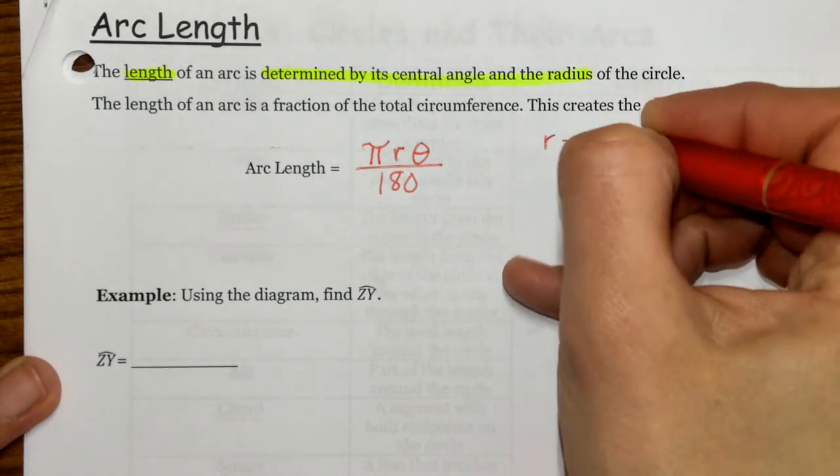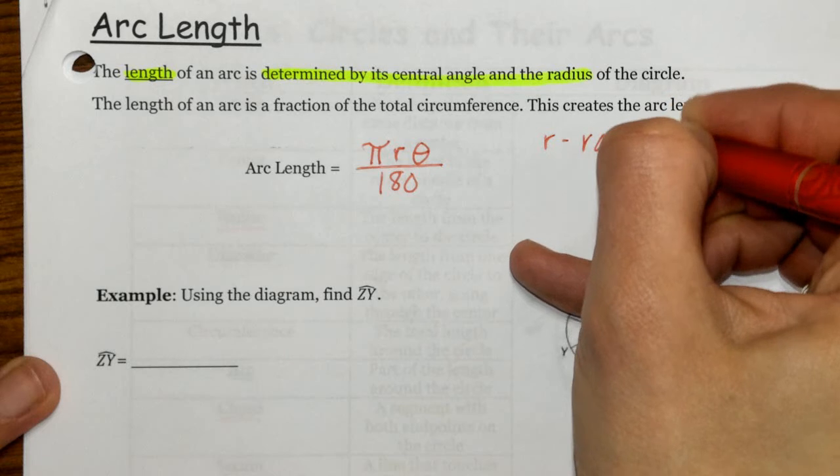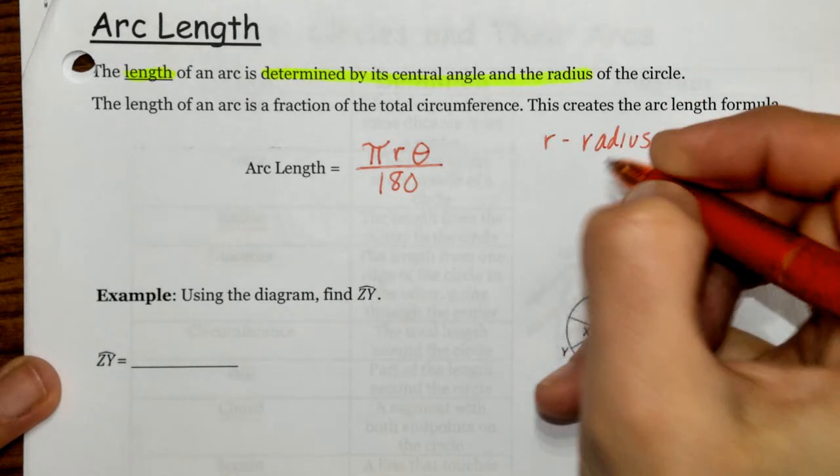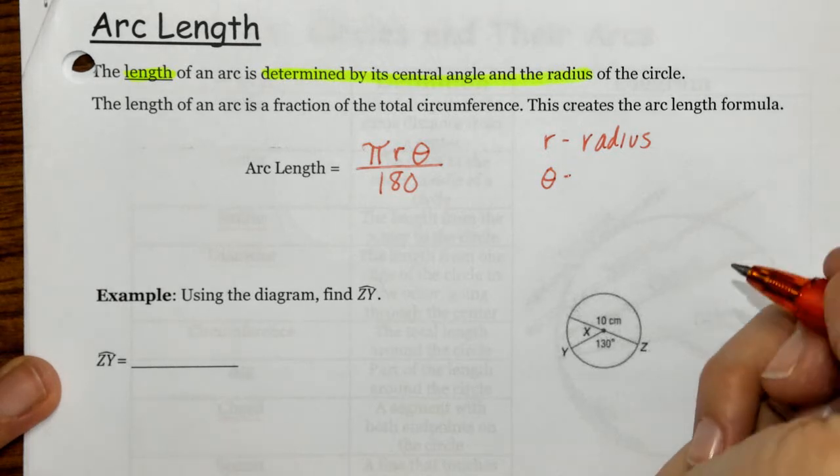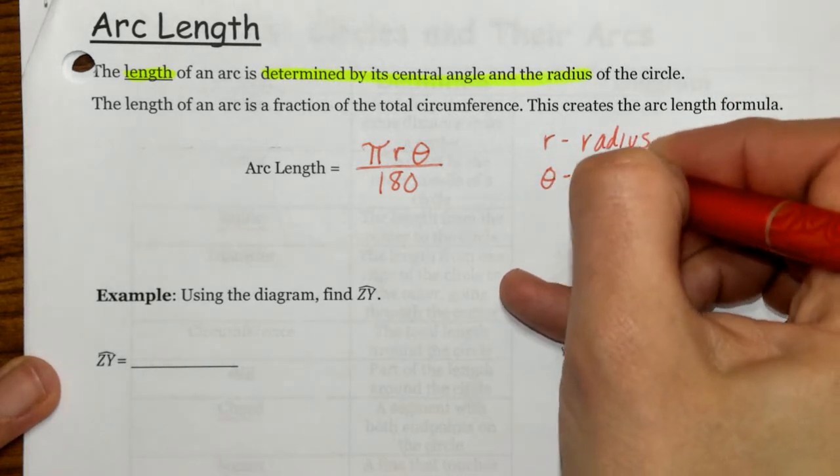We're going to note here, we know that R is going to stand for radius. That theta symbol, which we saw in trigonometry, means an angle measurement. This is going to be the central angle.